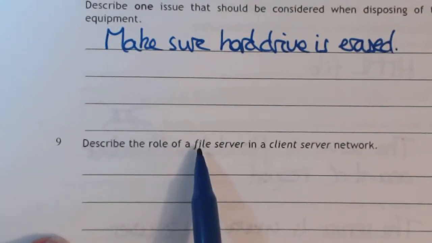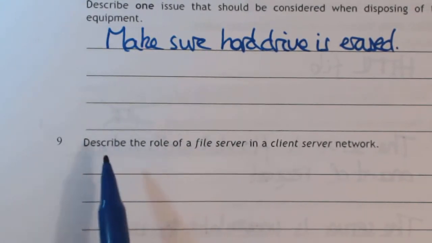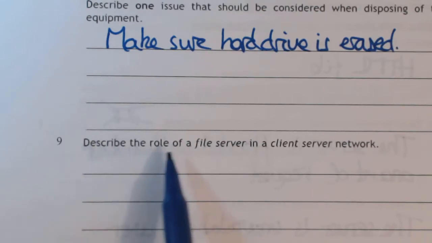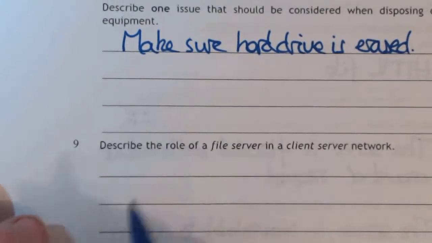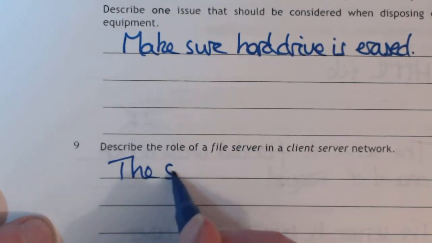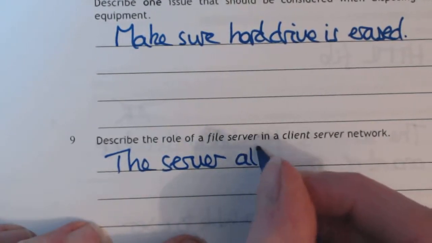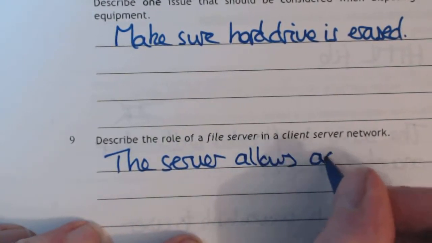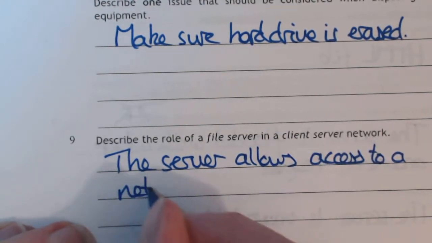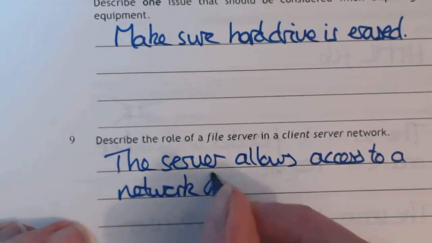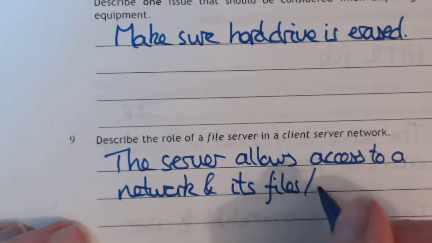Right, you've got a file server through Nextdoor and it basically holds all your My Documents and allows you to access the files. So describe the role of the file server in a client server network. So basically, the server allows access to the network and its files and programs.